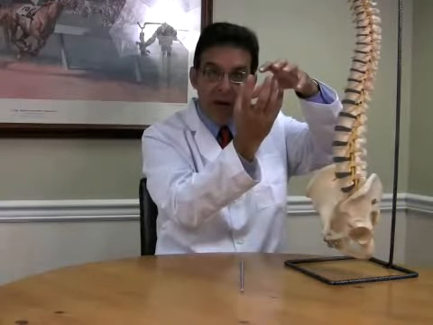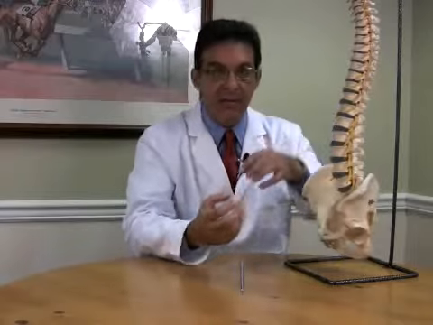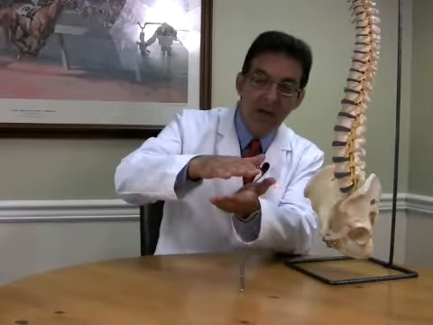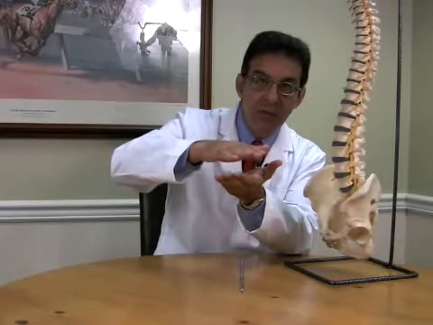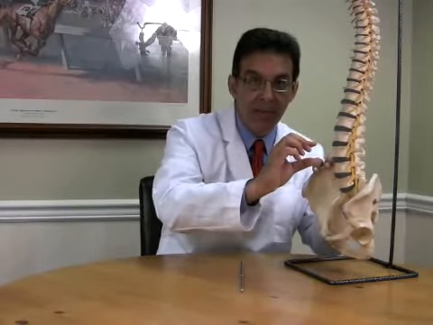So basically, through osmosis, it draws fluid into the disc. That's how the disc gets its nutrition, and because of the water that's being absorbed into the disc itself, the disc will maintain some height to it.